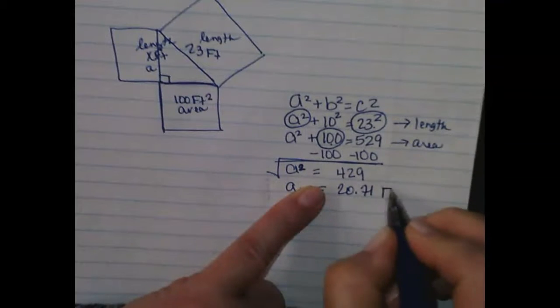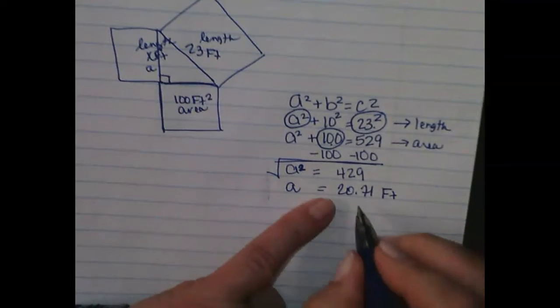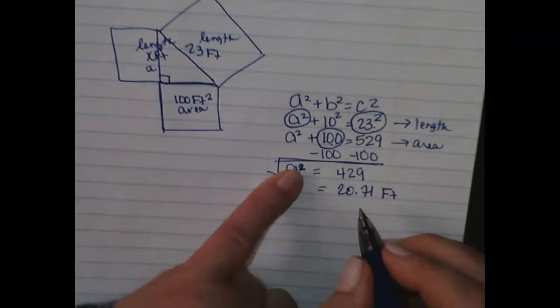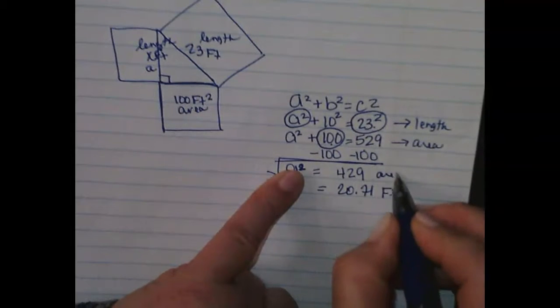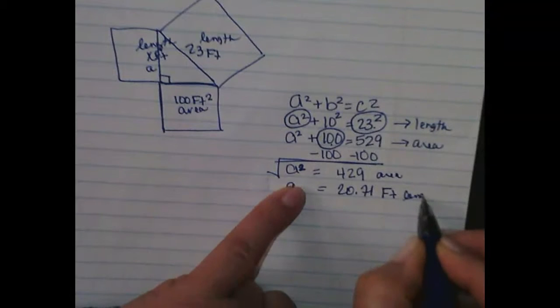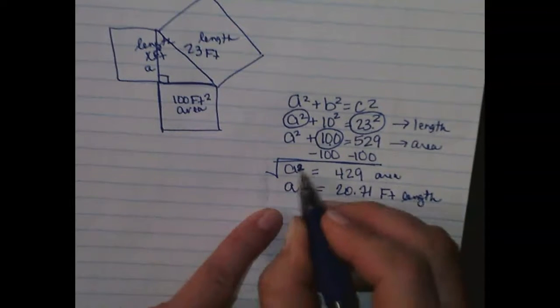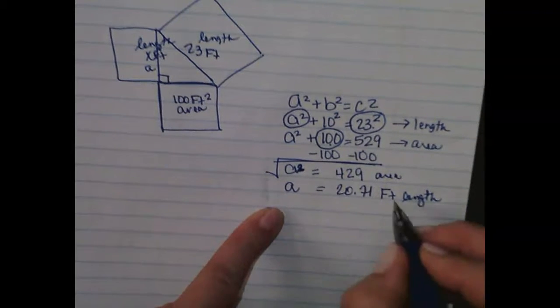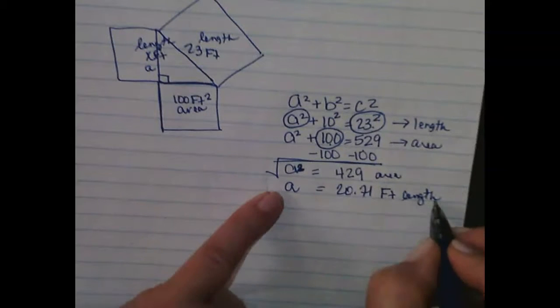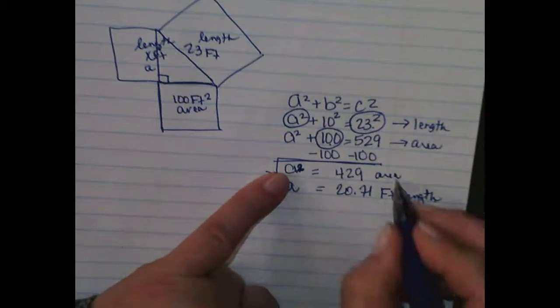Could you figure out the perimeter? Well, yeah. Couldn't you just add, and this, whoop, I forgot a part. Would that be feet or feet squared? Well, A is a length, because A squared is the area, because this one's area, and this one's length. And how do I know that so fast? Because there's a little 2 there. So that one's feet, and that's length. And that one's squared, that's area.